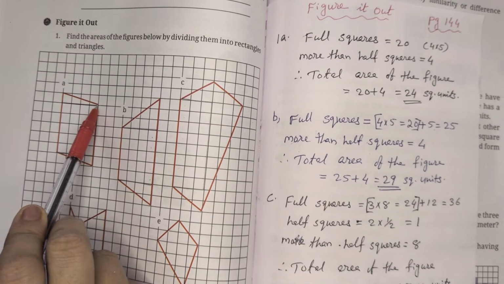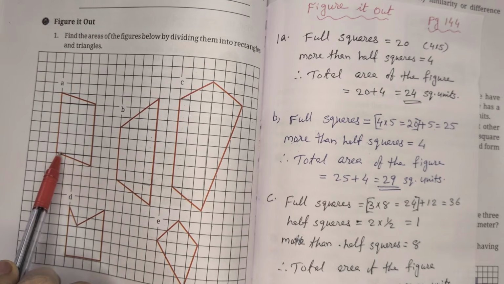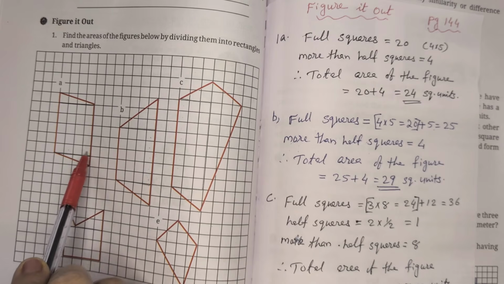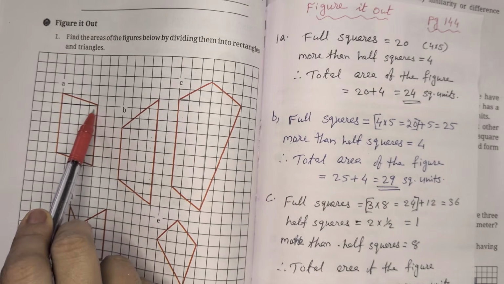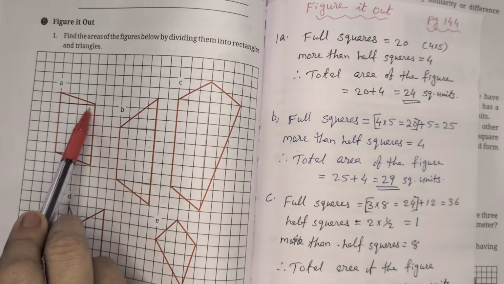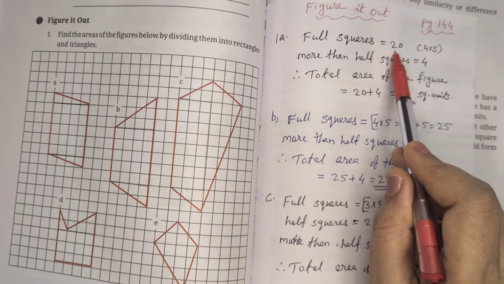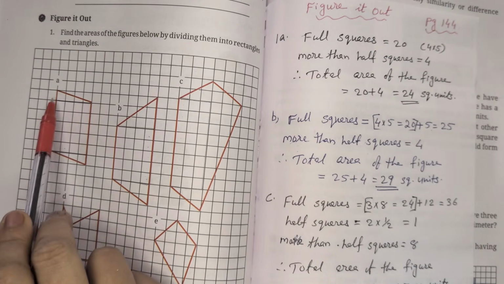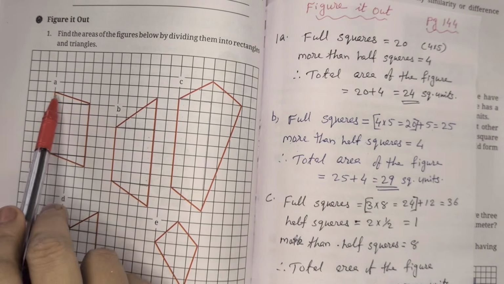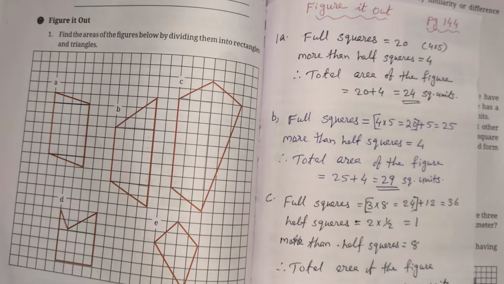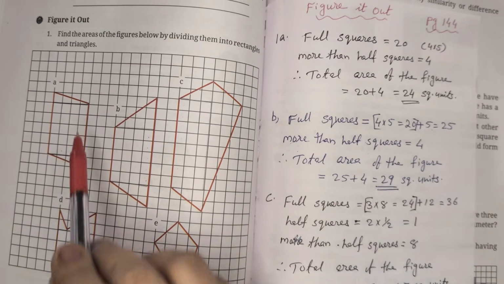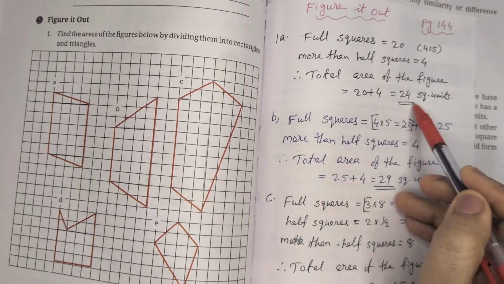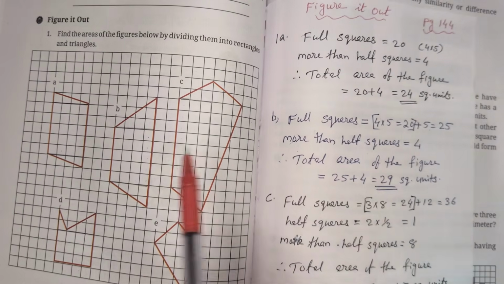So the first figure, we can see, is a rectangle. When we draw the line this way, we get a rectangle, and here 1, 2, 3, 4 squares horizontally, 1, 2, 3, 4, 5 squares vertically. So 4 into 5, 20 full squares are there. Then more than half squares. Here we have to count the remaining part. More than half squares: here 2, here also 2, that is 4. So the total area of the given figure is 20 plus 4, equal to 24 square units.